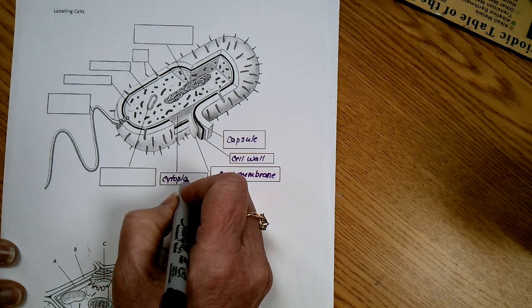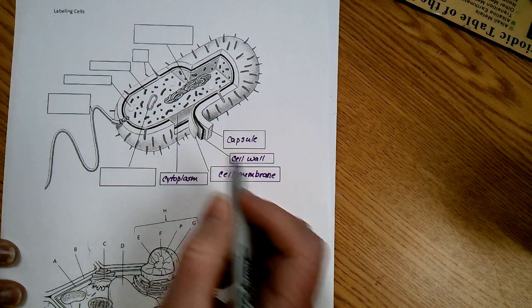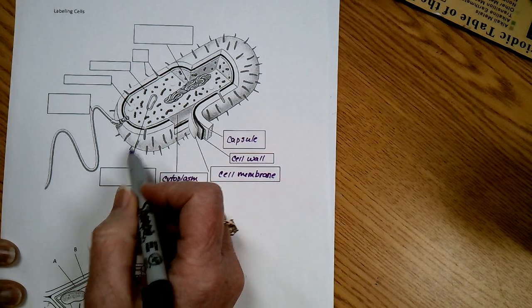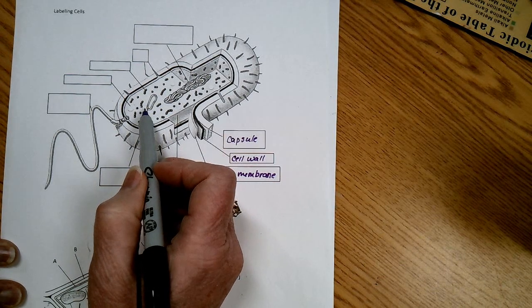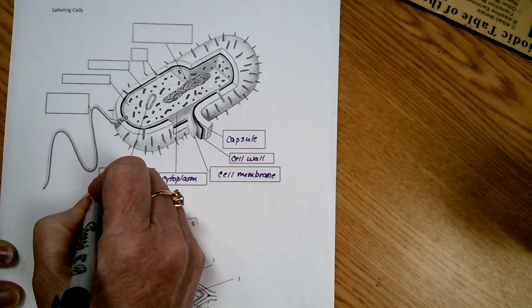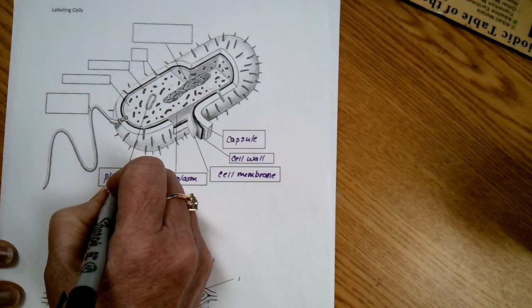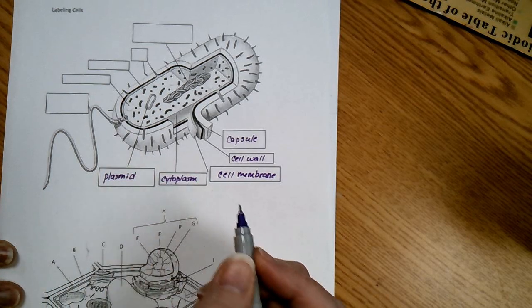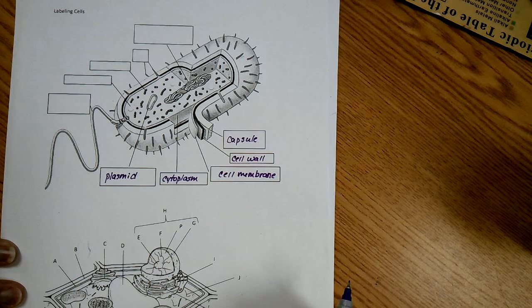Then going inwards, this line here is pointing to the cytoplasm, that little colloidal suspension that suspends all the organelles. Right here we find a little piece, not this big piece here, but this little piece of DNA, which is called a plasmid. Plasmids in a lot of bacteria have been very instrumental in genetic research.